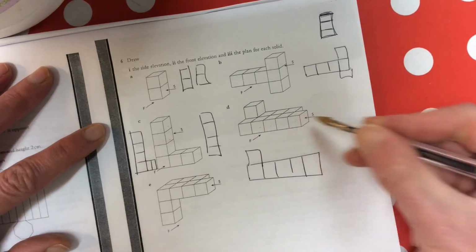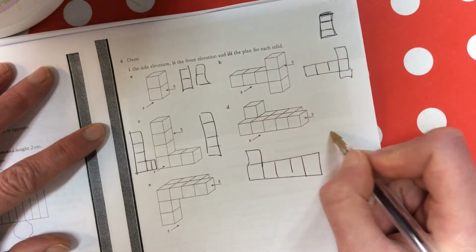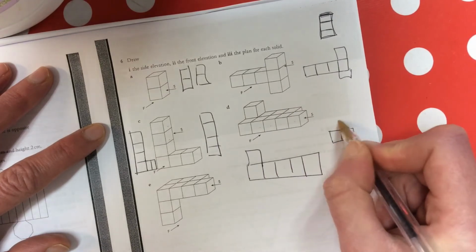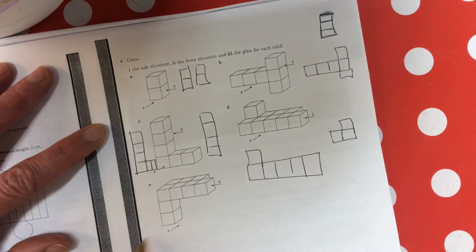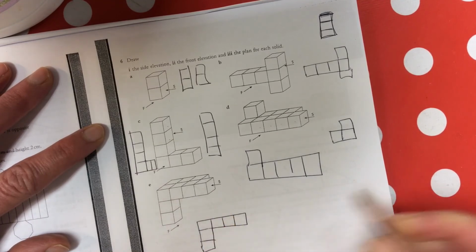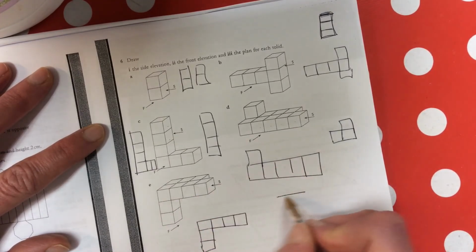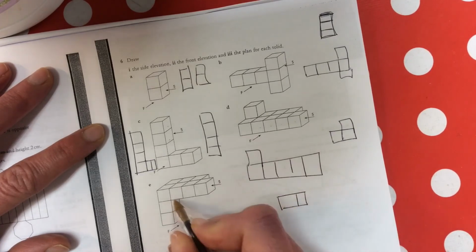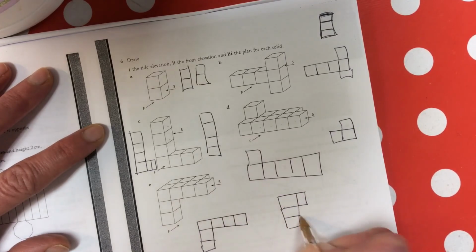And if you look in from this side, you'd have 2 on the bottom and 1 on the top right. And the last one, if you look in from the front, you'd have 3 up and 4 across. Very, very unlikely you're going to be asked this stuff. I just want to touch on it. And if you look in from the side, you'd have 2 along the top, then 2 beneath that.